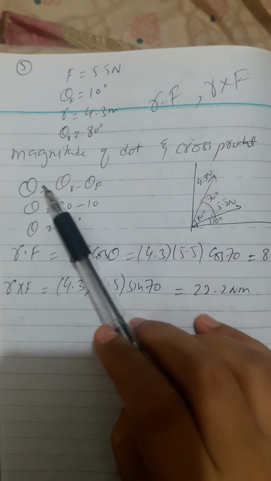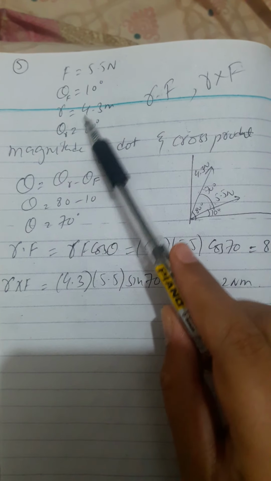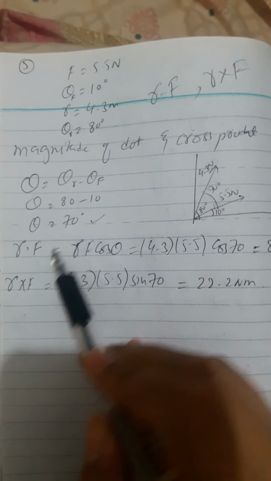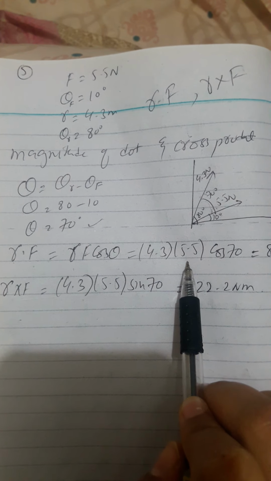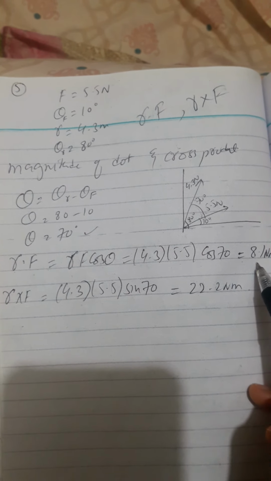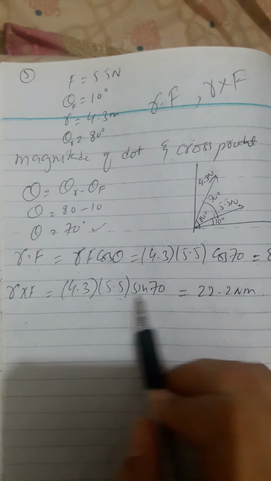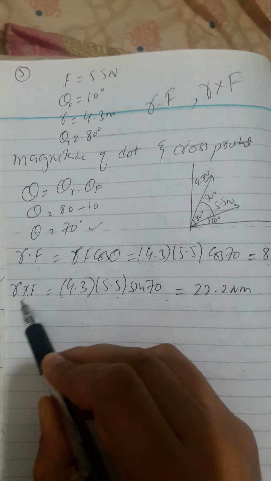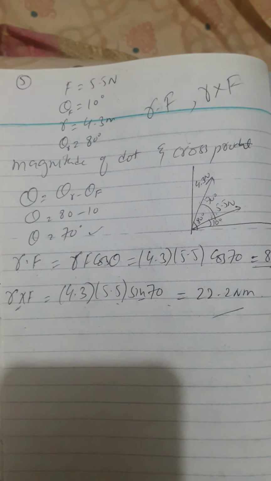So for that purpose, first we calculate the final value of theta, that is subtracting theta f from theta r, you get 70 degrees, and the r dot f product gives us r f cos theta. Put the values of r, f and cos theta, you get 8.1. Dot product of r and f, and if we do cross product, so 4.3 cross 5.5 sin 70. Since cross product has sine of the angle and dot product cosine of the angle, just put the values of all given quantities, and you get the result of the dot and cross product.